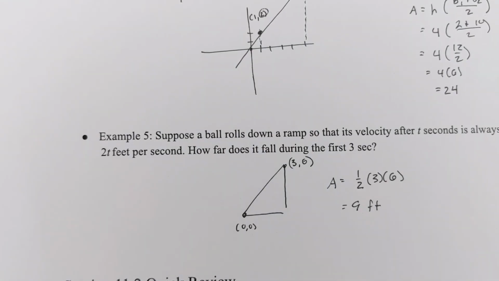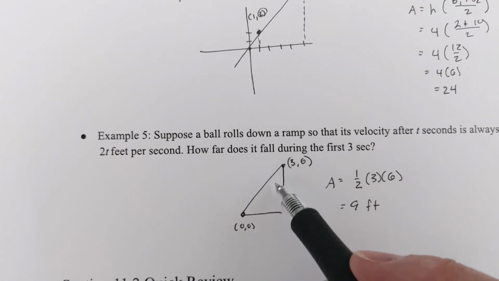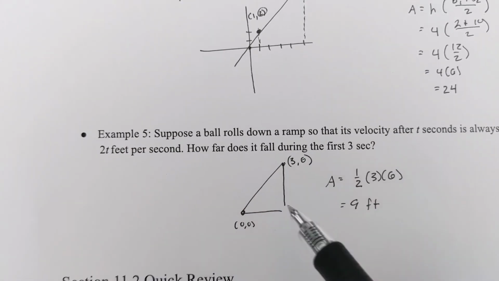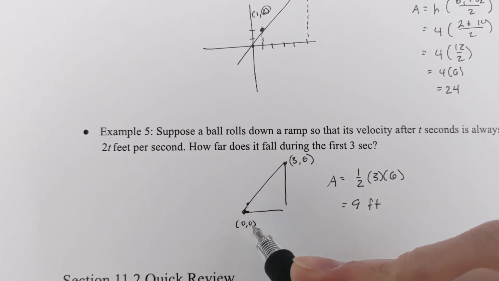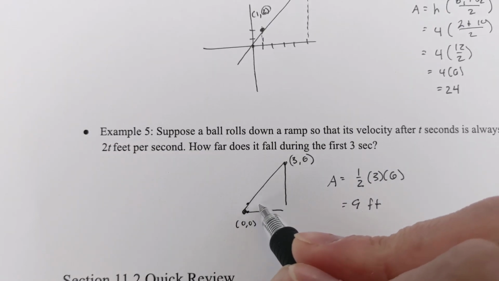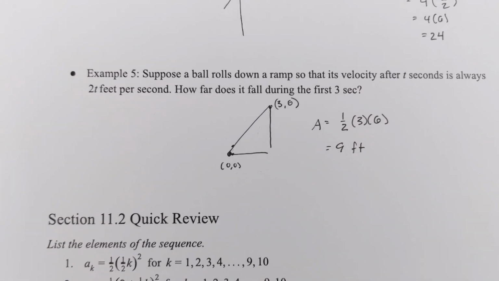So there you go. If you have the velocity graph, distance is the area underneath it. Because essentially you're multiplying the velocities, the y values, by the time, the x values, and that gives you distance, and you do that for every single thing. So it comes out to be 9. That is the end of the section.